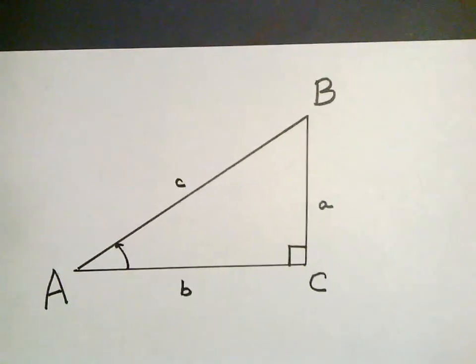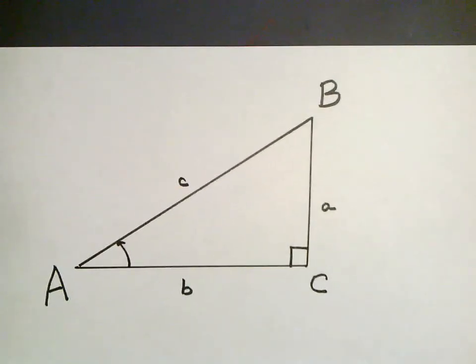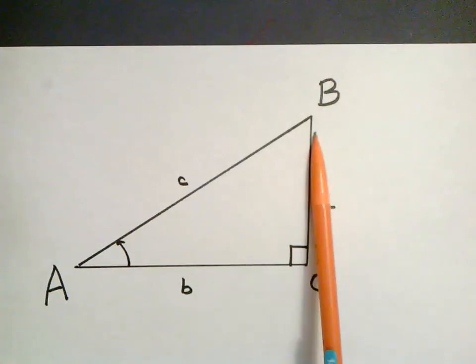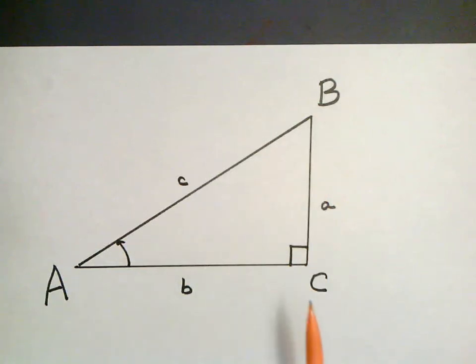Here is a right triangle. The angles have the capital letters A, B, C. The side opposite angle A, we use the lowercase a. The side opposite angle B, the lowercase b. The side opposite angle C, the lowercase c.